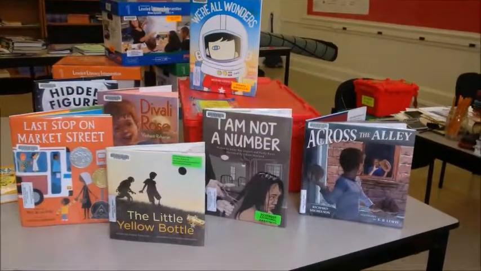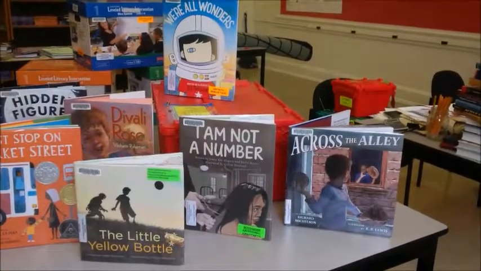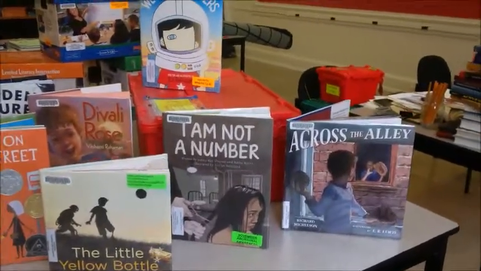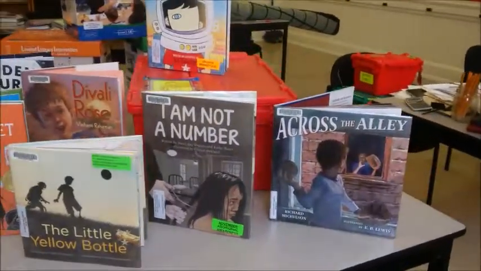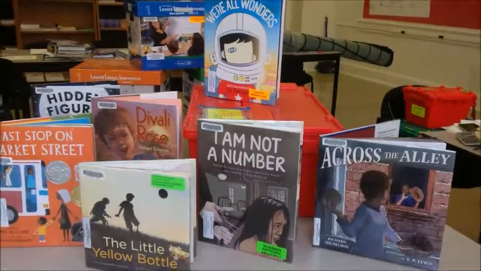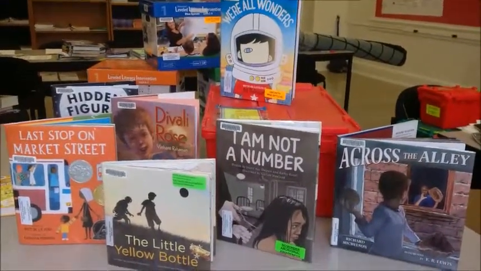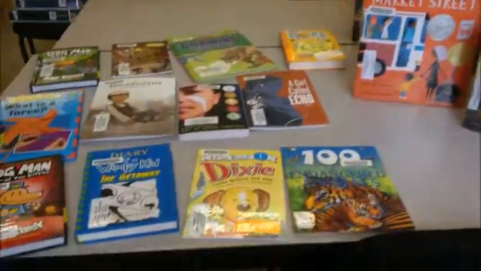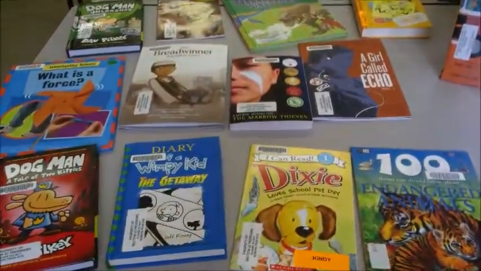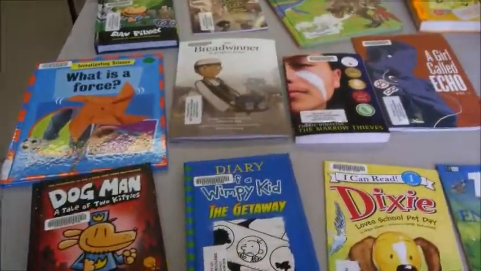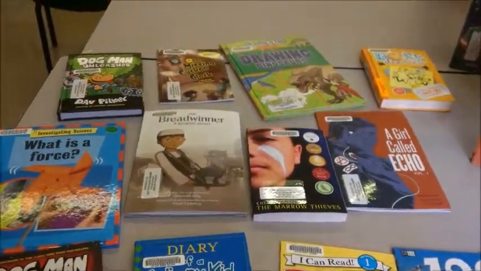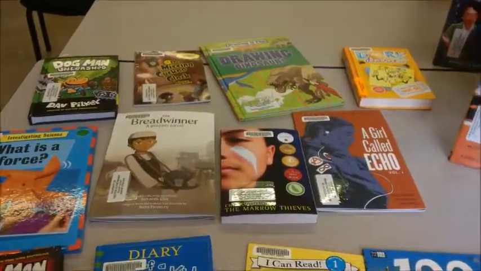To supplement your literacy program, we also send out every month a red bin with picture books for read-alouds that are specific to the grade level that you're teaching. Your classroom should also contain a site library, so that students can have some time every day to read independently for pleasure.